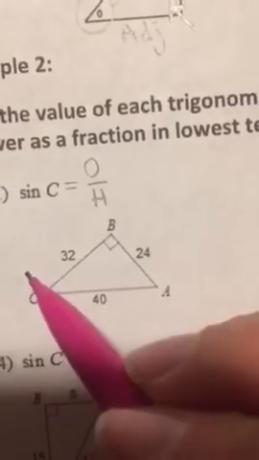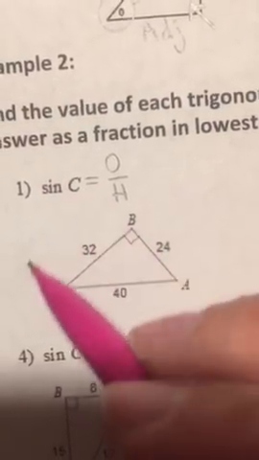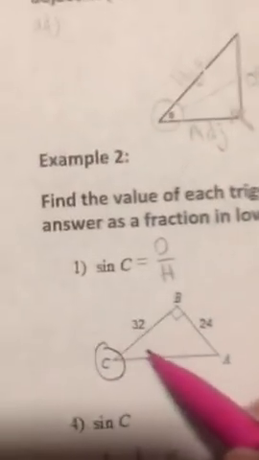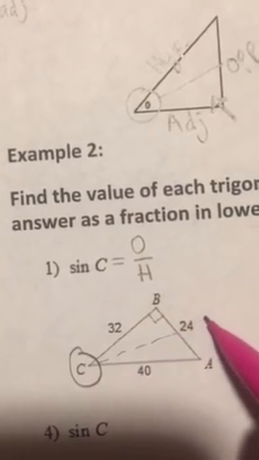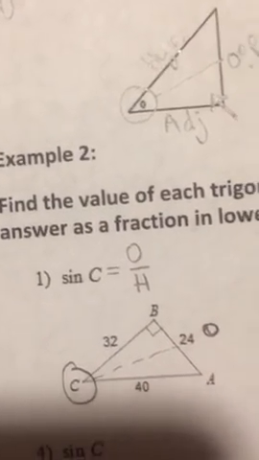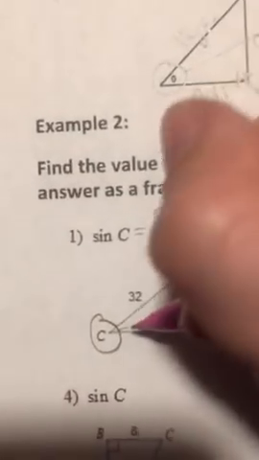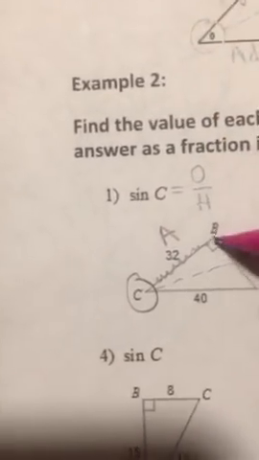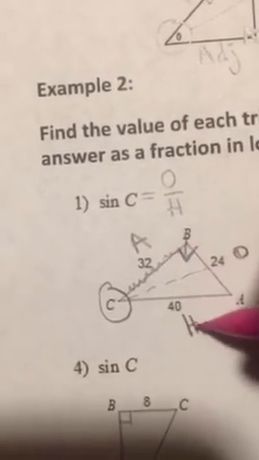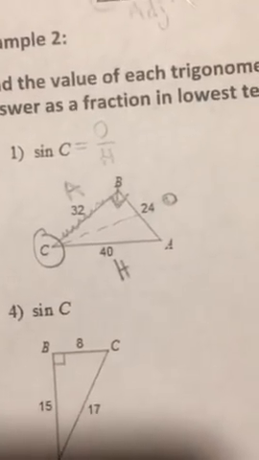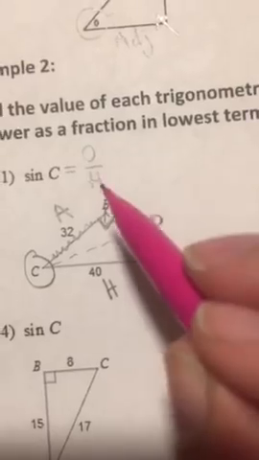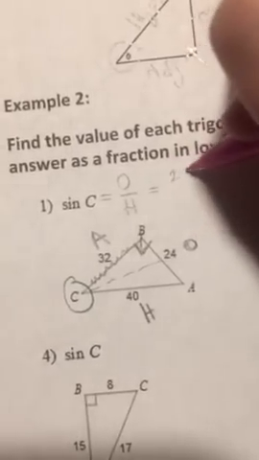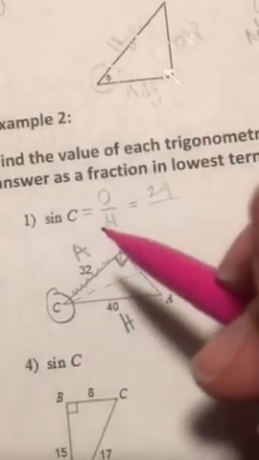So when I go through and label, I have to use sine of C. That means C is my angle. Based off of my angle, I have the opposite side, I have the adjacent side, and I have the hypotenuse. Now all I have to do is take the numbers that I've labeled and plug them in. O is 24. H is 40.